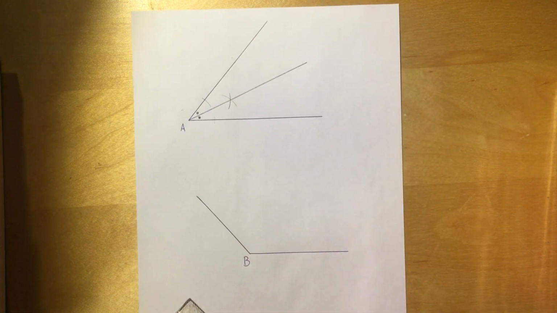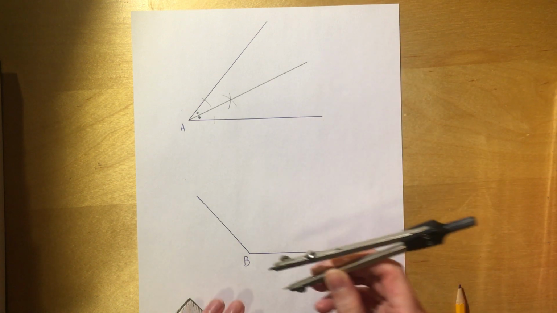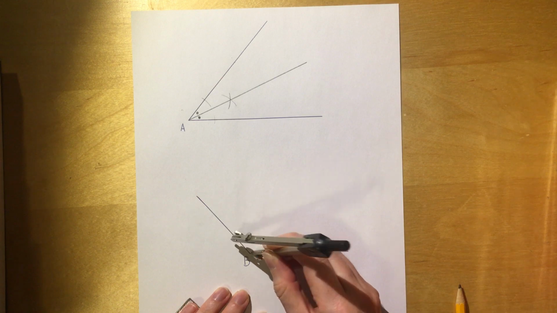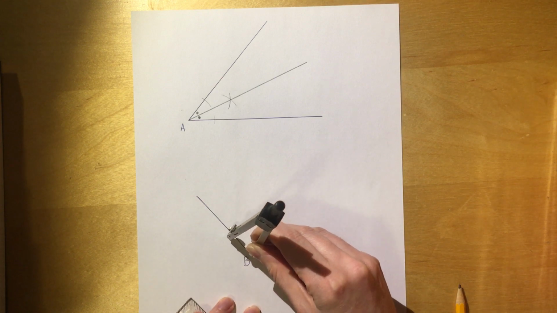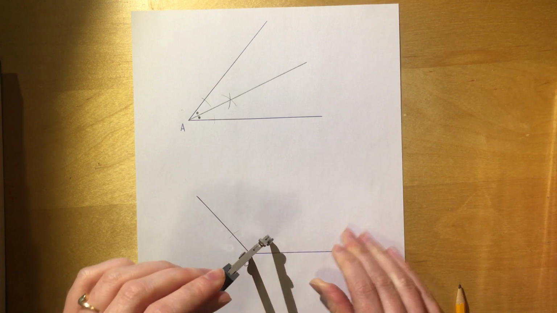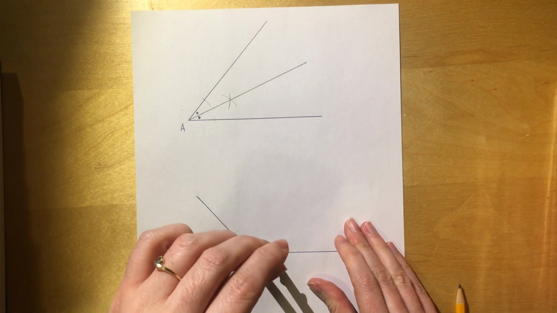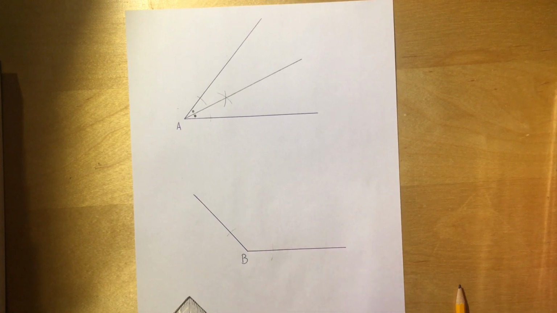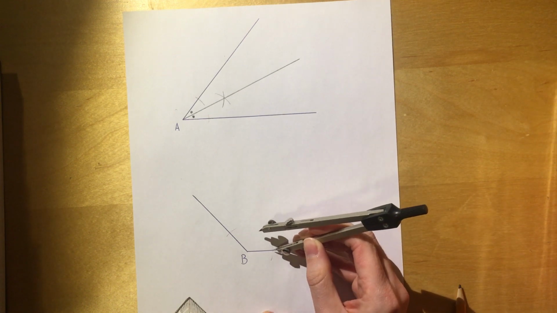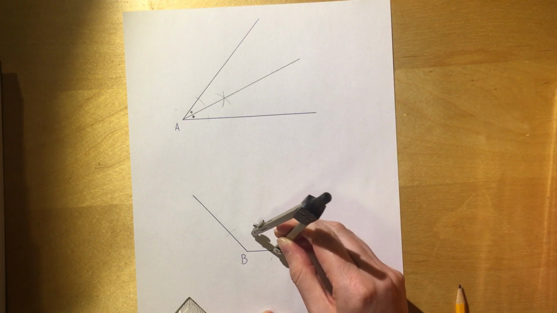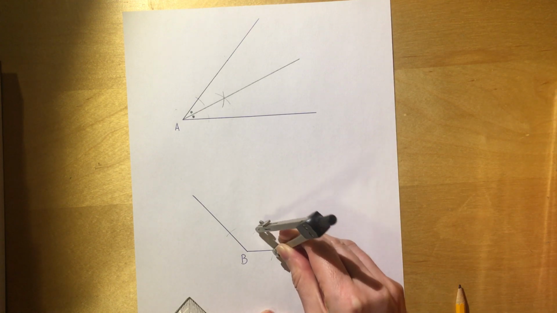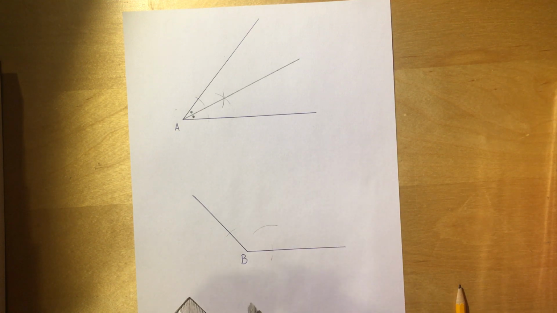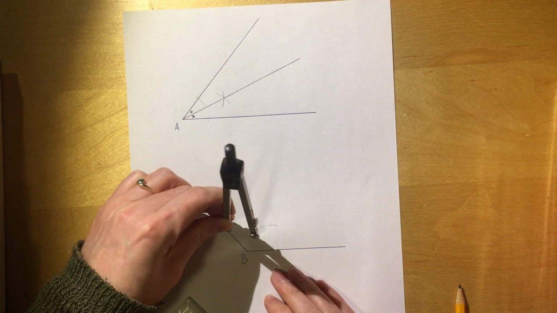Now, it works the same with an obtuse angle. The first thing to do if I want to make an angle bisector is to take my compasses again and put the sharp edge on the vertex and make either one big arc or 2 small ones, as long as you get the 2 points of intersection right there. Then, without changing the distance between the arms of your compasses, make another 2 arcs, one from each of the points of intersection that you just got.